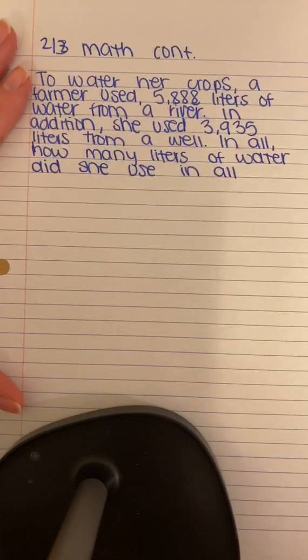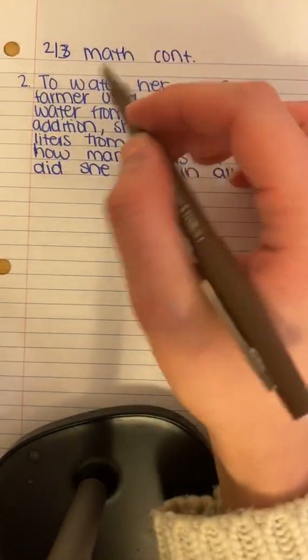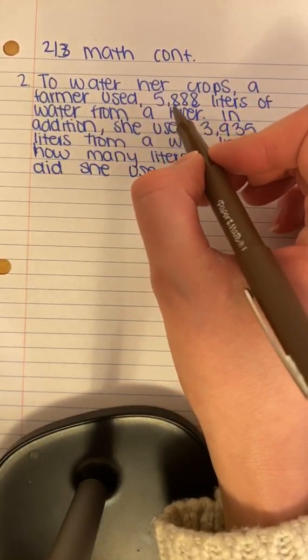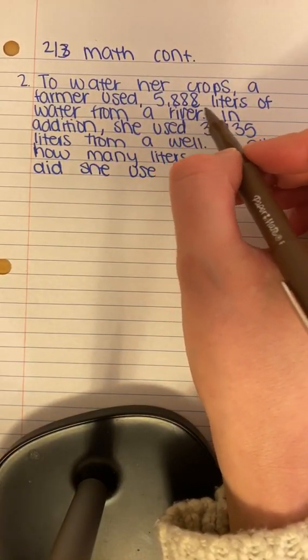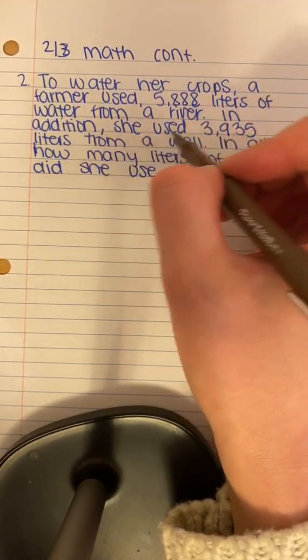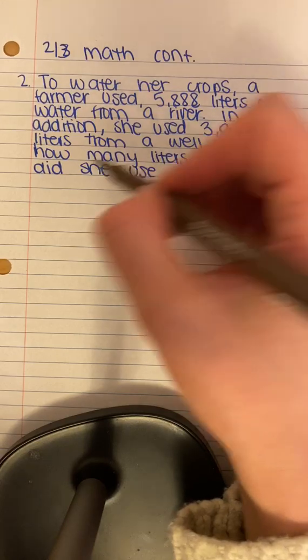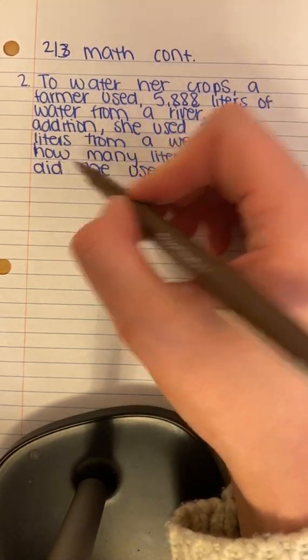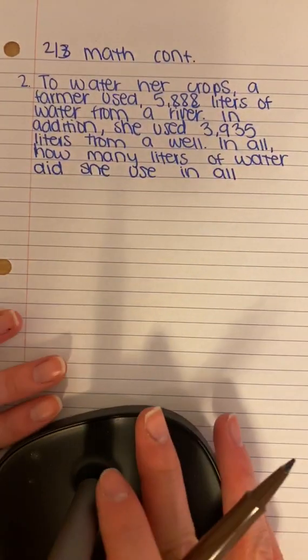All right. So here's another one. To water her crops, a farmer used 5,888 liters of water from a river. In addition, she used 3,935 liters from a well. In all, how many liters of water did she use?